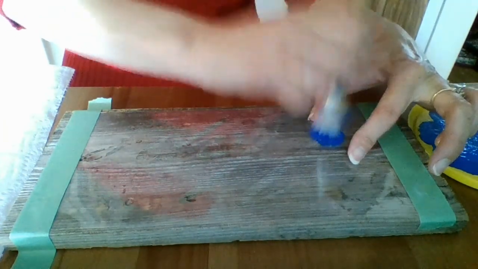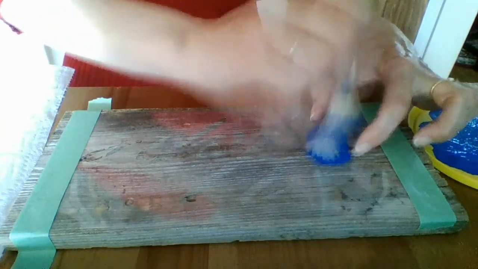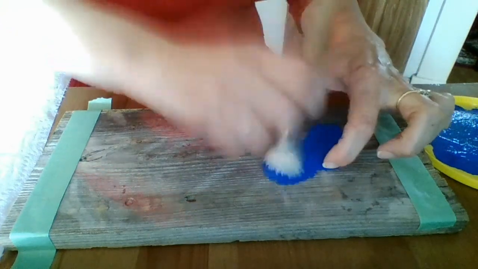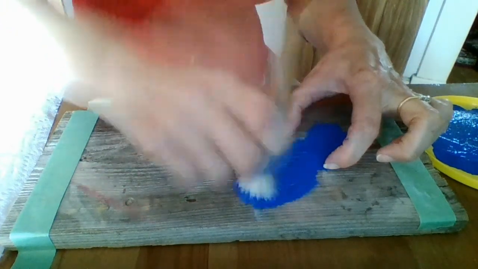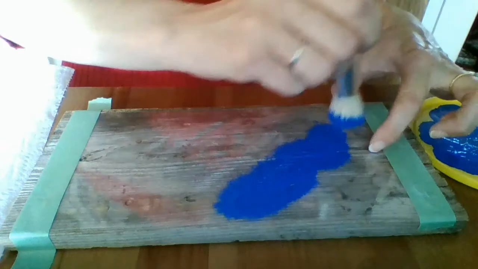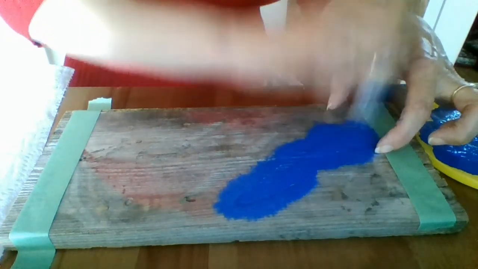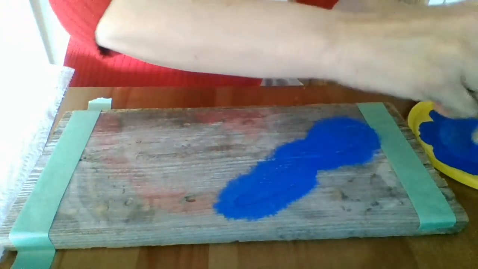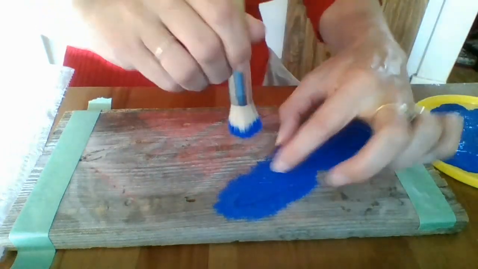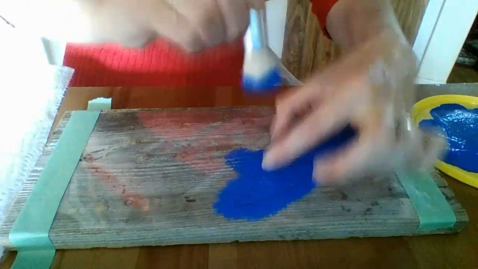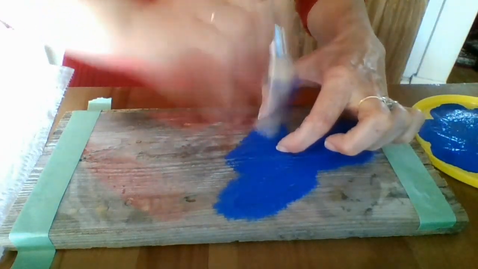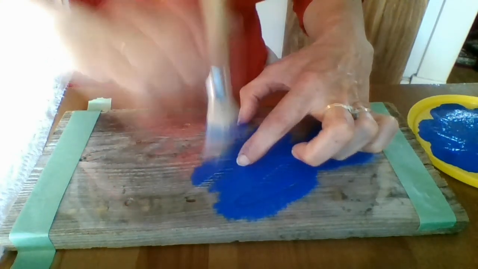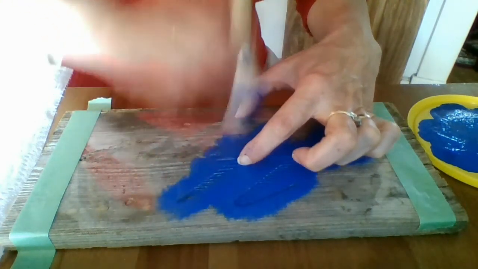And remember with stenciling, it's always easier to put more paint on than take it off. And actually, I'm going to need some more paint. I'll just do this first.